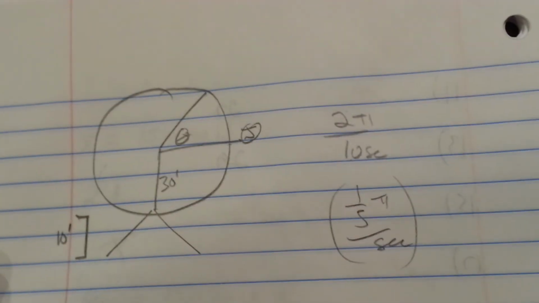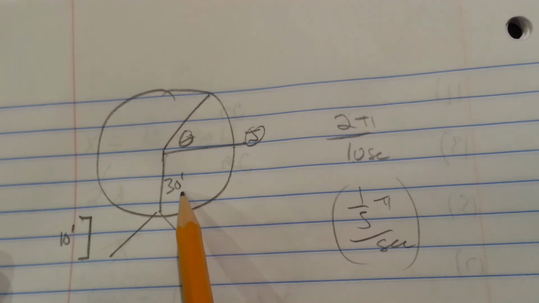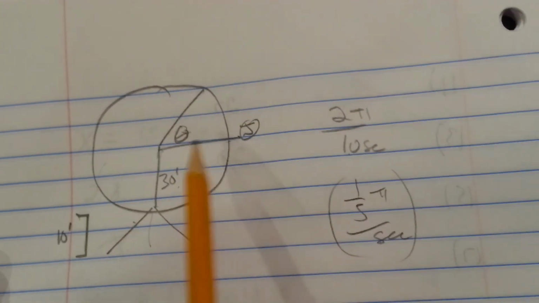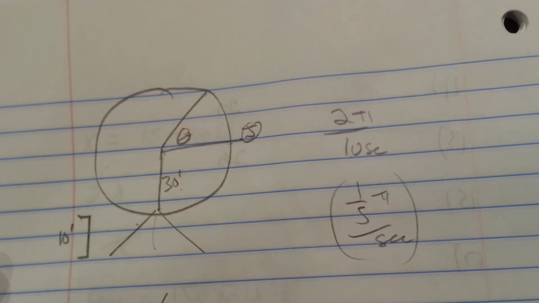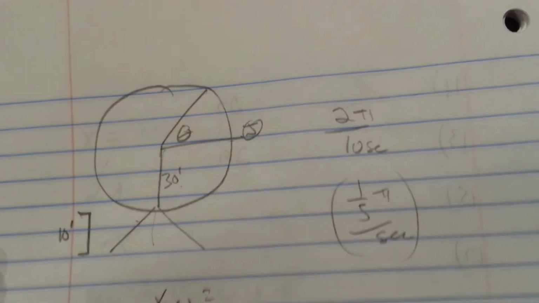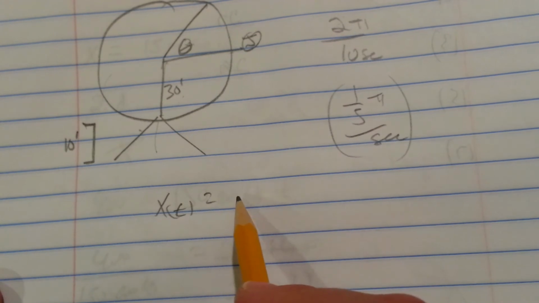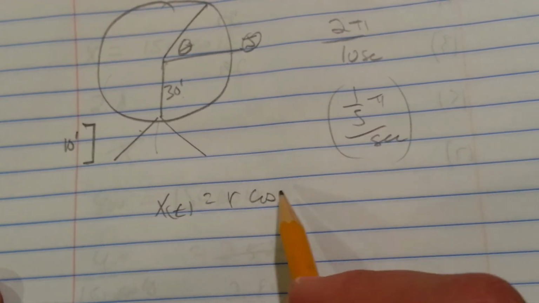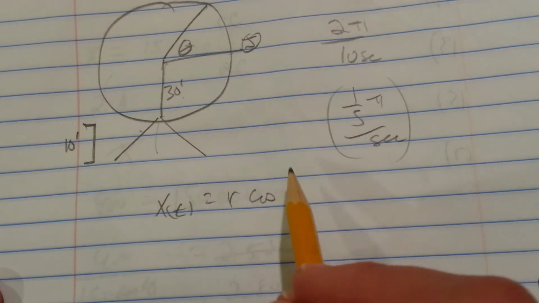Remember, here's our Ferris wheel. It's got a radius of 30 feet, and this platform is 10. So remember, anytime we have a position on the unit circle, x is going to be r cosine theta. In this case, we'll start off with theta.